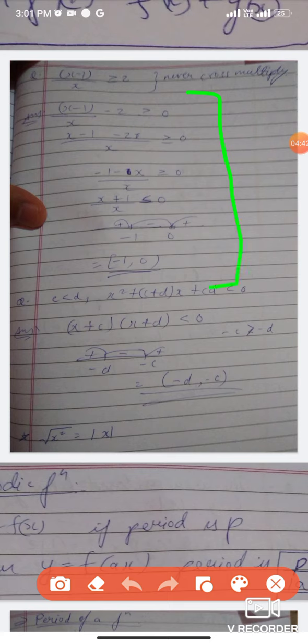This is the solution. We have done the same thing in the first step I have shown. Then take the LCM as x, and after simplifying you get these terms. Here you see at last you get (x plus 1) divided by x is less than or equal to 0.